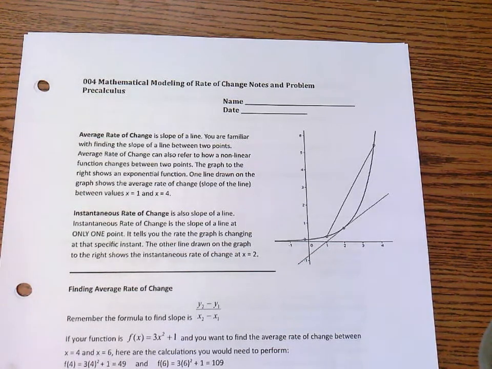So I'm just going to read it to you. But average rate of change is just the slope of a line. So you're familiar with finding the slope of the line between 2 points. We just did that in Math 8. Average rate of change can also refer to how a non-linear function changes between 2 points.